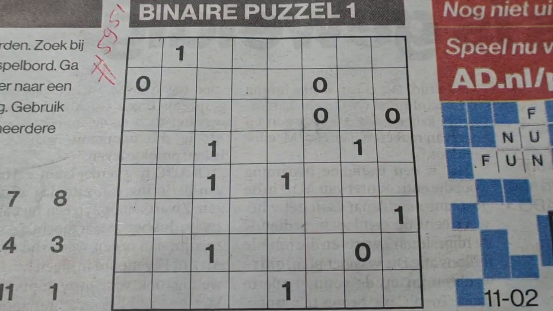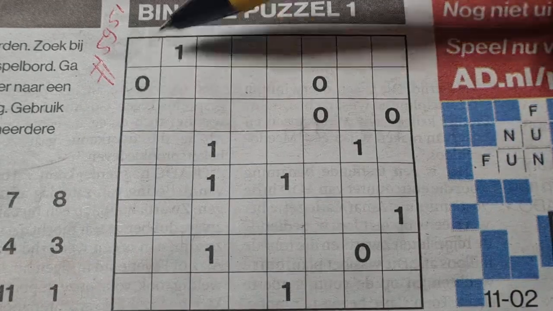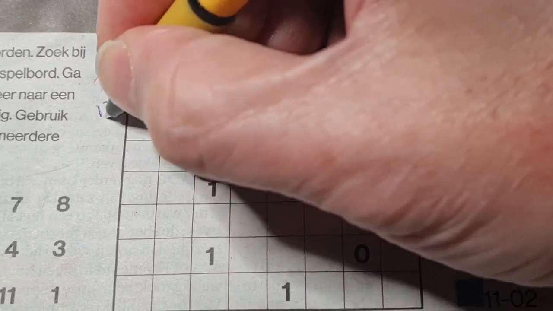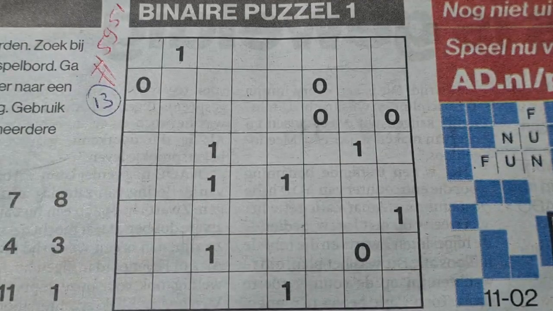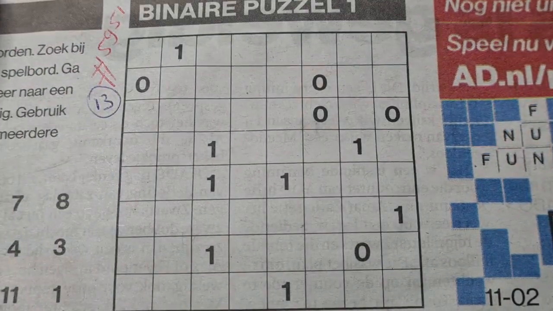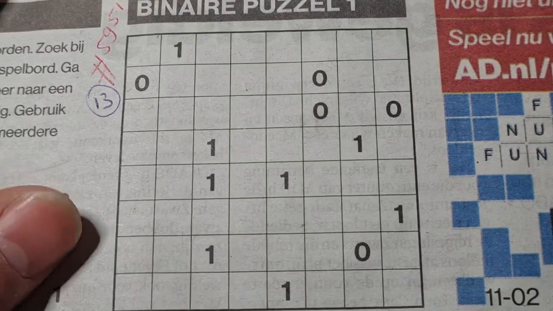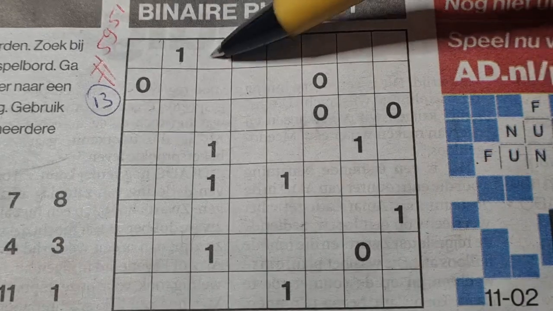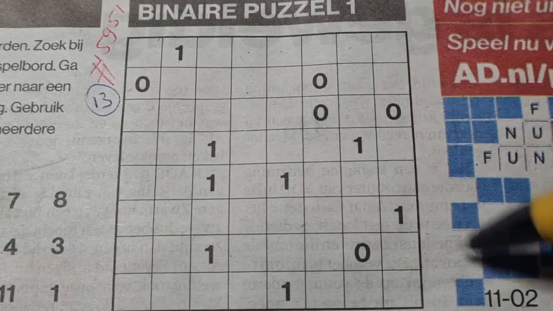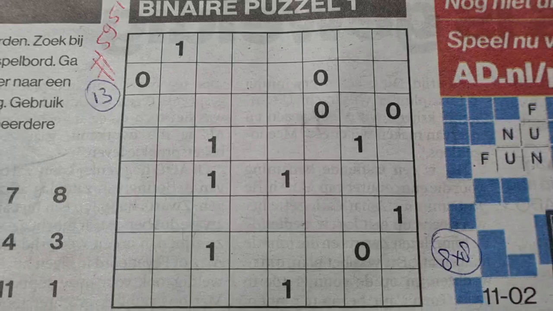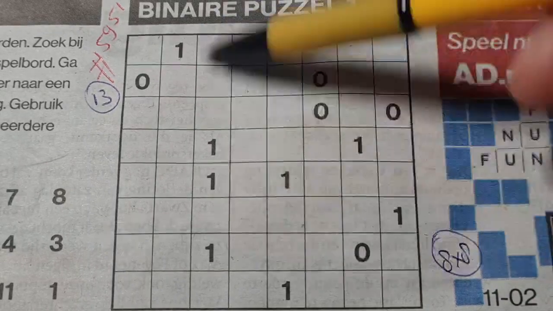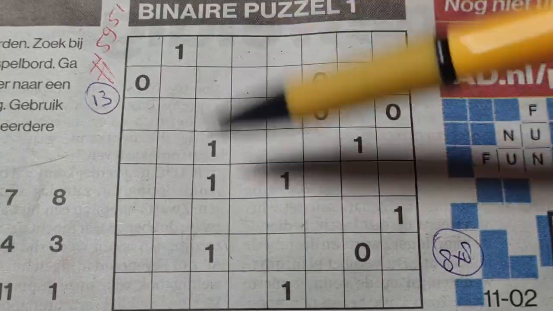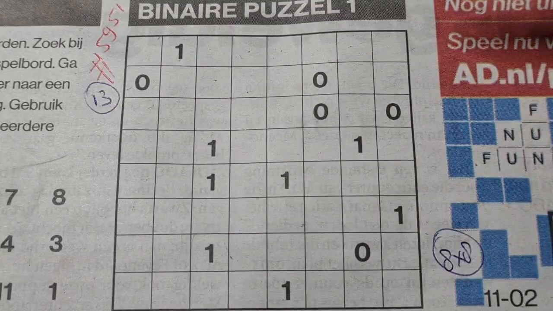5951. And before I start, I always count the printed digits. Well, this one has 13 printed digits. Easy? No, I don't think so. We will see if this is an easy one. And what kind of binary puzzle is this one? Let me count. 1, 2, 3, 4, 5, 6, 7, 8. 8 by 8 binary puzzle. That means in a row or in a column, there are always 4 ones and 4 zeros. Alright, so let's get started.